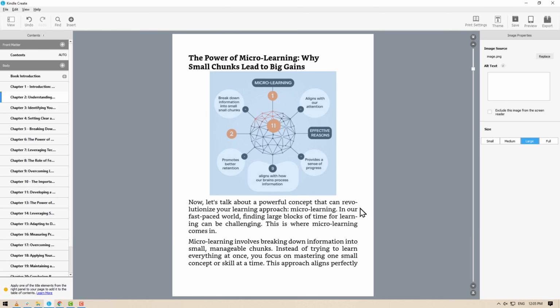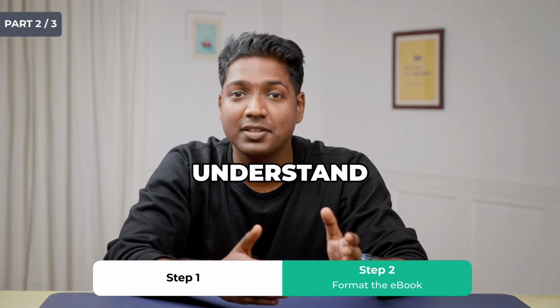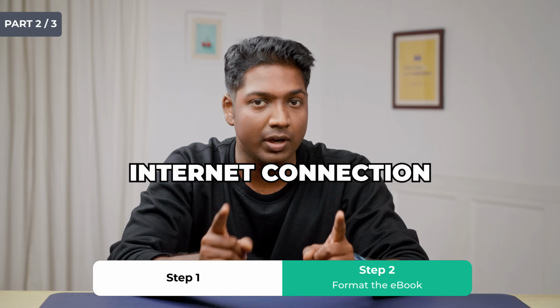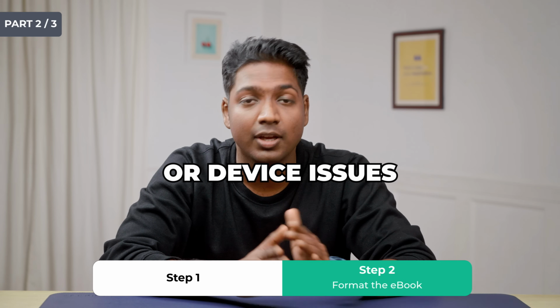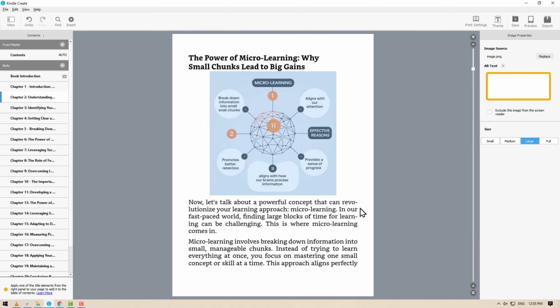Once the image is inserted, we need to add an alt text. Alt text is important because it helps readers understand the image if it doesn't load due to poor internet connection or device issues. It also helps visually impaired readers access the content. So let's add a short description of the image.